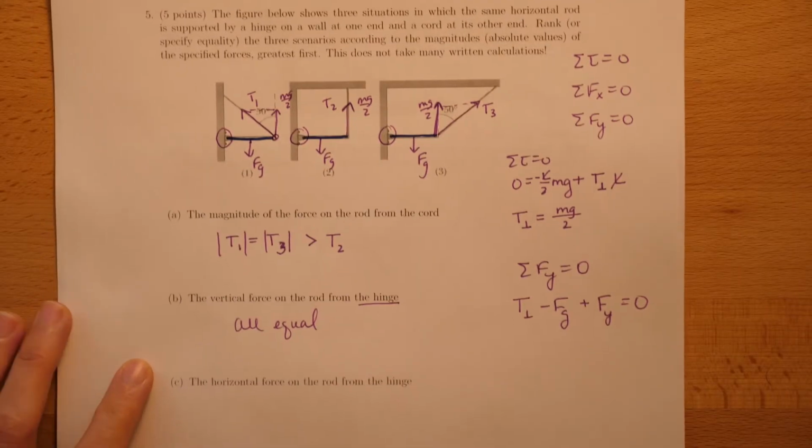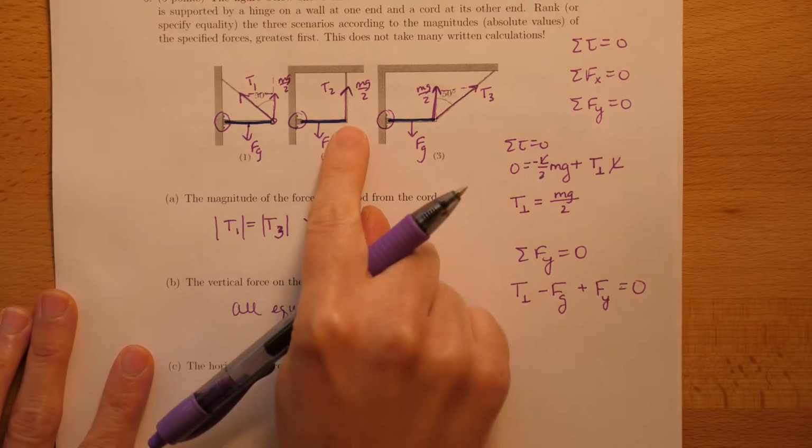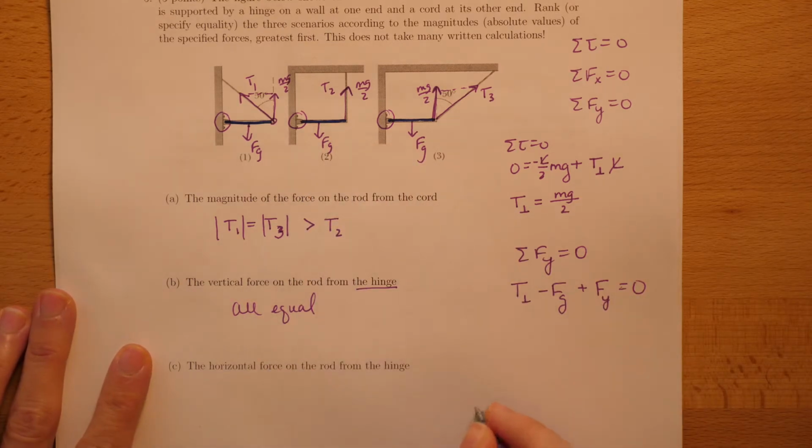Now how about the horizontal force on the rod from the hinge? Well, take case 2. So in case 2, I can redraw it. Here's our stick. We have gravitational force pointing down. We have a tension force over here. And we don't know what the hinge force is, so let's just give it a y component and an x component, and we'll solve.